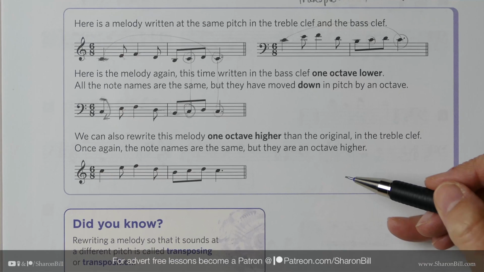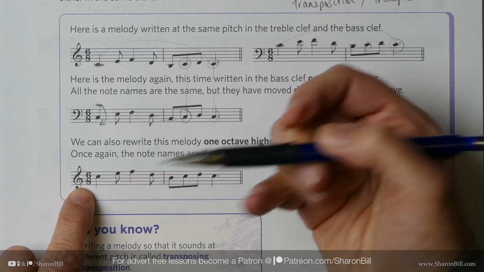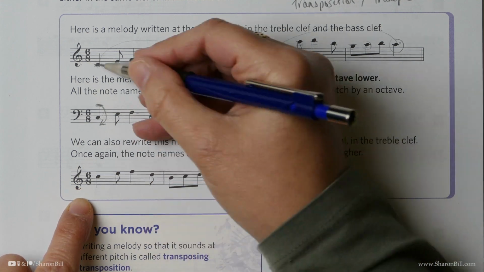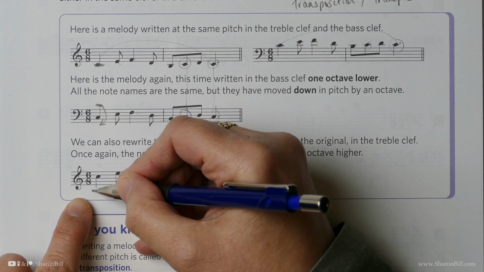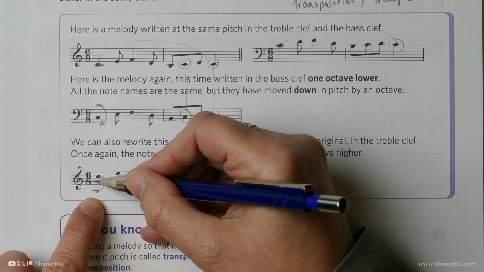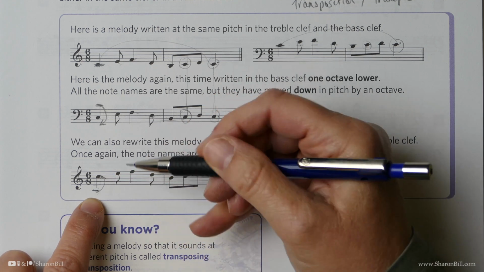And then we do the same principle again. We're going to stay from treble to treble clef, but we're going to still change the octave an octave higher. So if this is middle C, our starting point, and then we need to be an octave, 1, 2, 3, 4, 5, 6, 7, 8 notes higher, and everything moves accordingly.